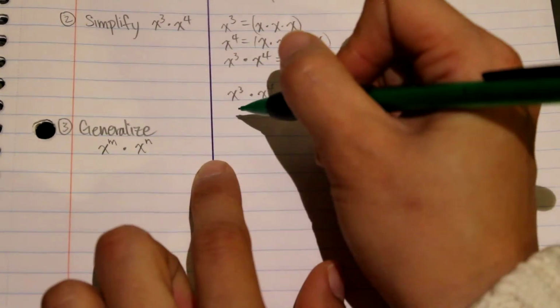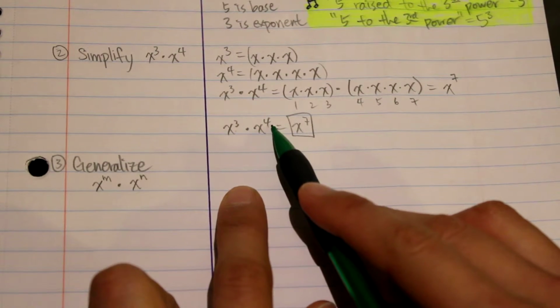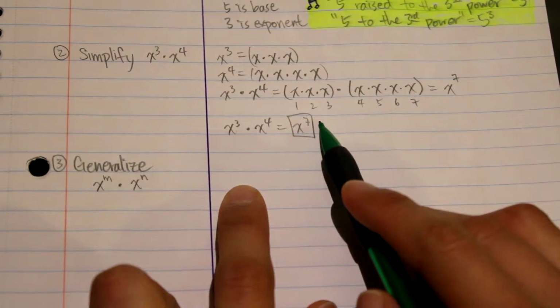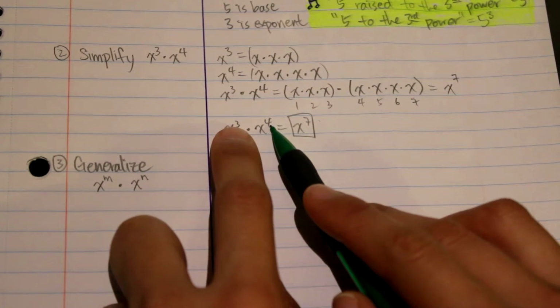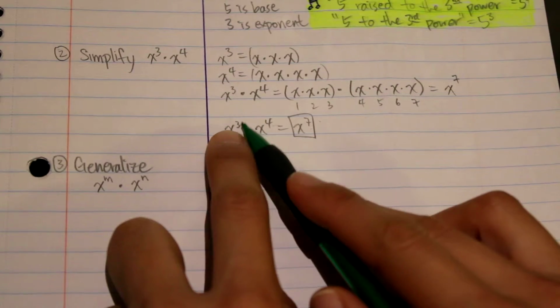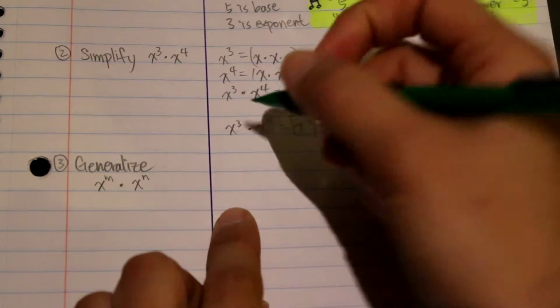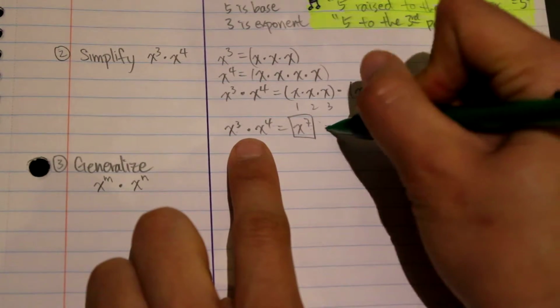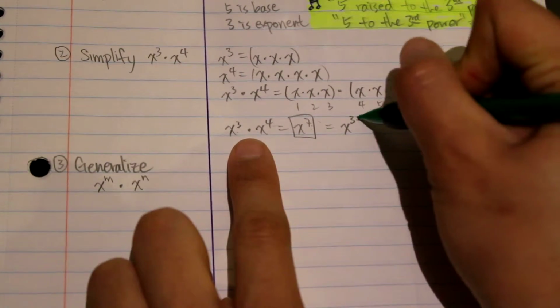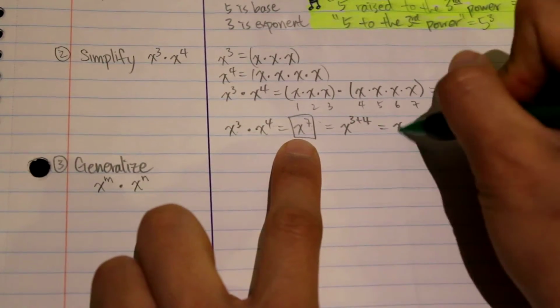So let's see. What do you notice? x to the third power times x to the fourth power. How do we get to x to the 7th power? What are we doing to these two numbers, 3 and 4, to get to 7? Are we adding? Yes, we can certainly add. So the exponents 3 plus 4 give you x to the 7th power.